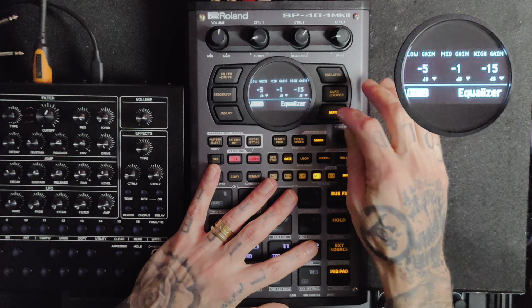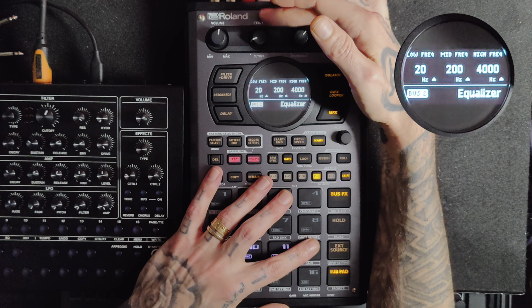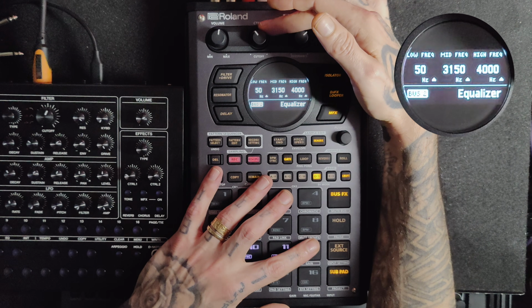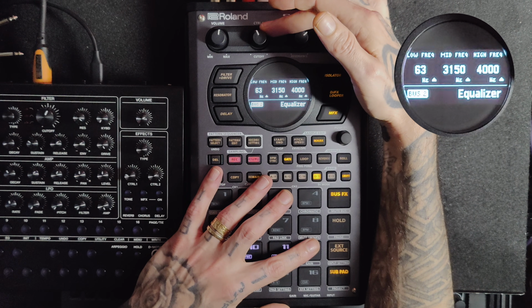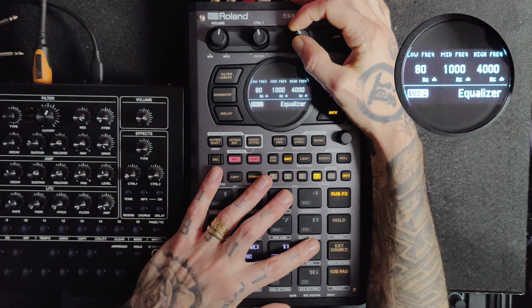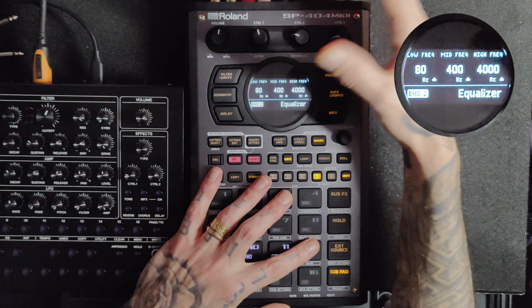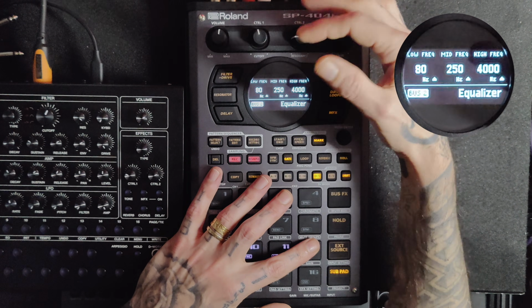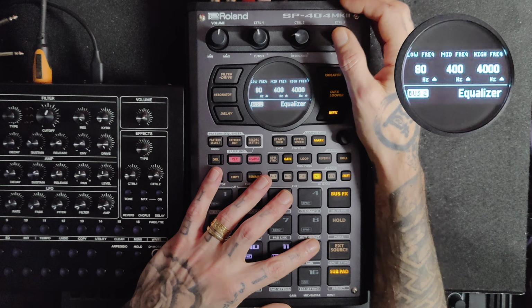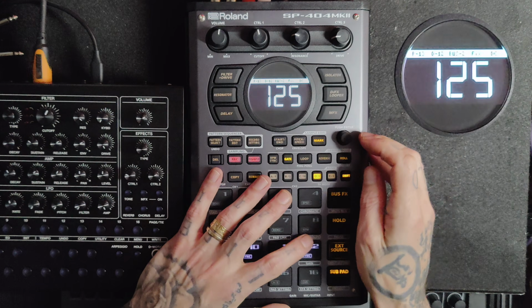And let's pick the right frequency. On the low end, I want the 80, and the mid frequency I want to cut is around 400, I think, between 250 and 400 usually. And let's leave the high frequency at 4K.